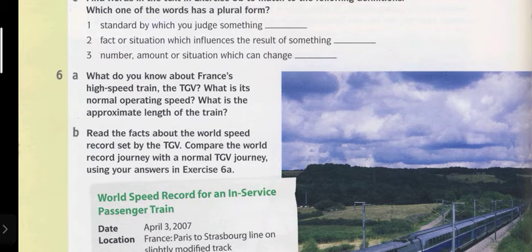6A is not with you, but we are going to talk about it so we should know some things about it. TGV. What do you know about France's high-speed train? The TGV. What is its normal operating speed? What is the approximate length of the train? There is a type of French train called TGV. He wants to know its speed and how long it is.